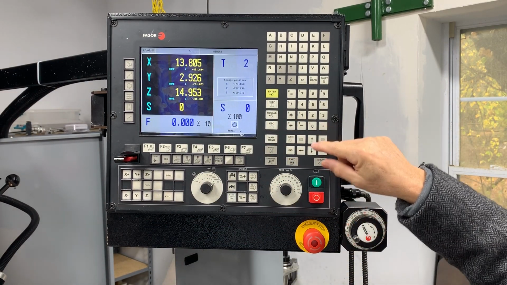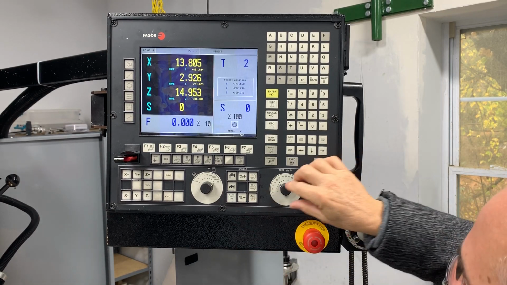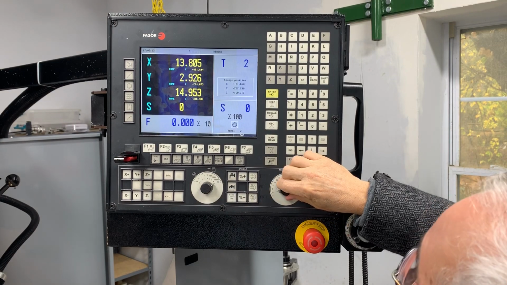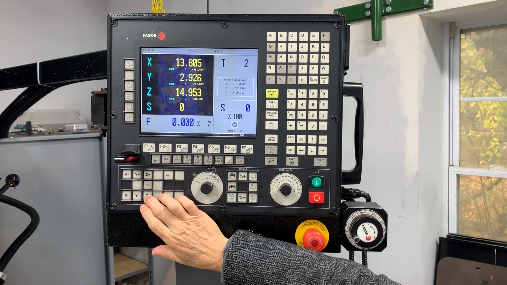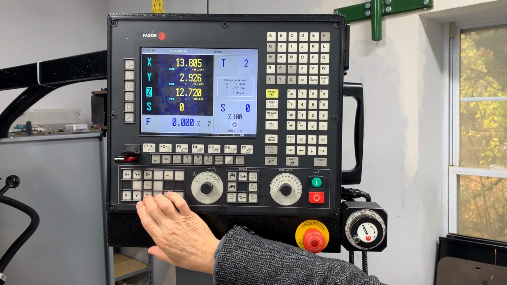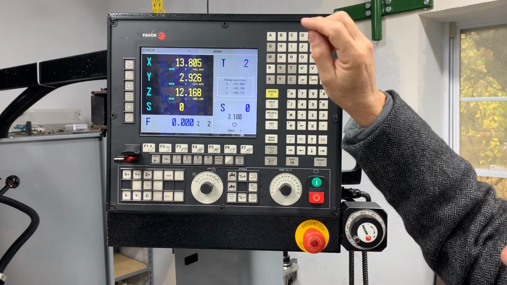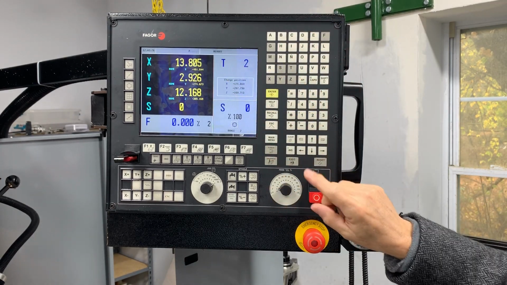I'm going to come down and just touch the top of the part with the tool. So I'm going to bring Z down just a little bit and stop right there. Okay, so I'm in complete position. This is my X, Y, and Z 0.